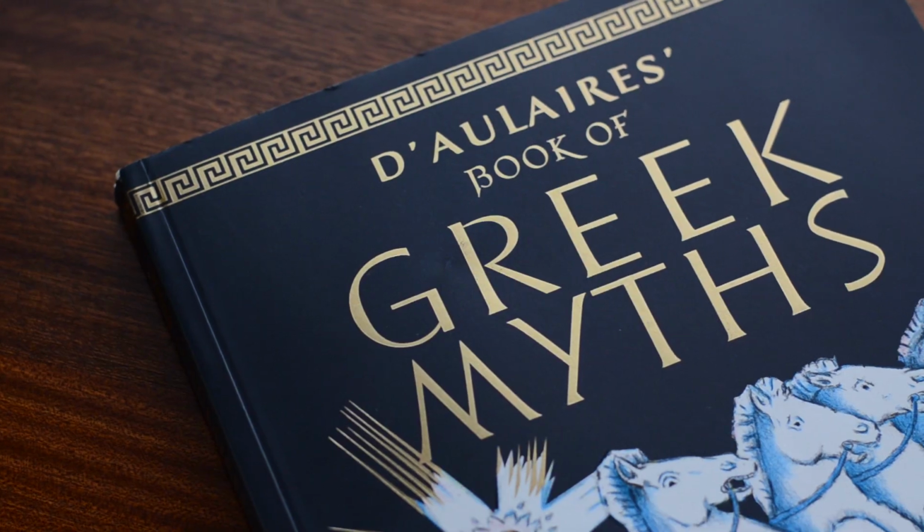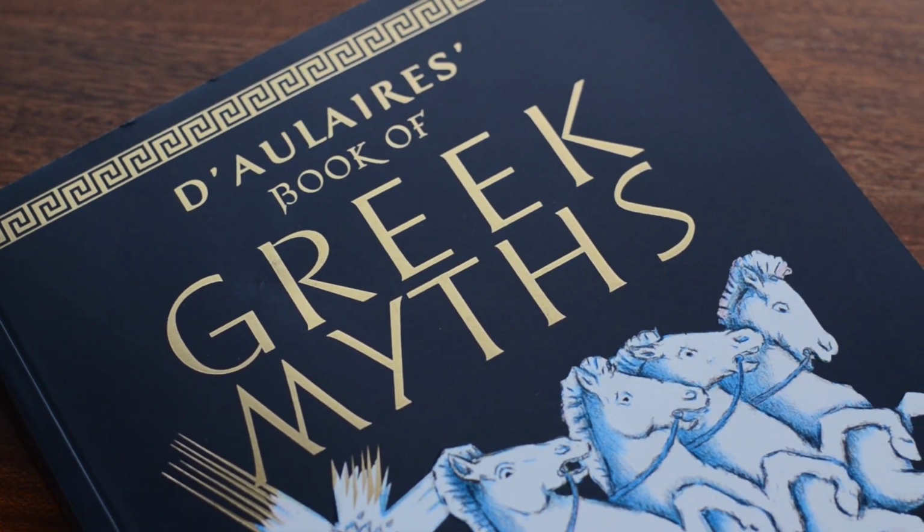History really requires skills that young students don't yet have. It requires analysis and interpretation, and our young students at the grammar school stage are simply not ready for those important skills. We begin with D'Aulaire's Book of Greek Myths, and we believe that this text provides a very gentle introduction to Greek mythology for young students.